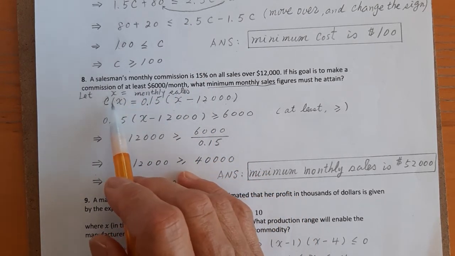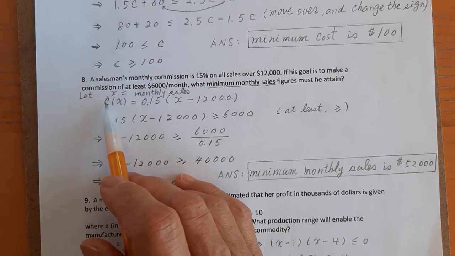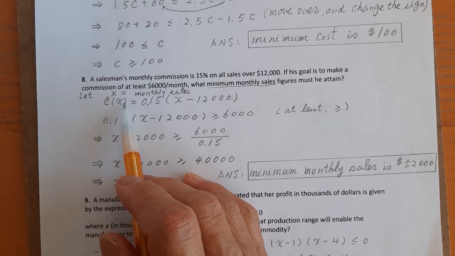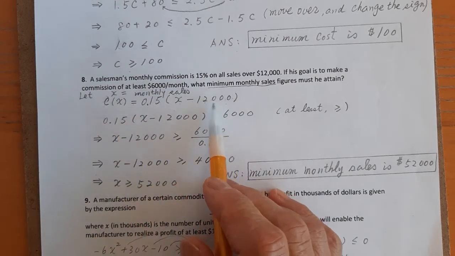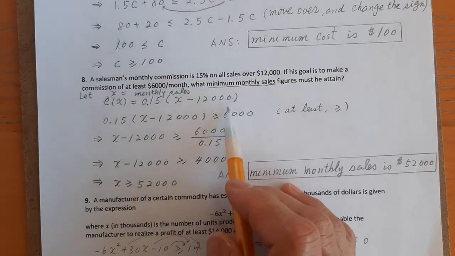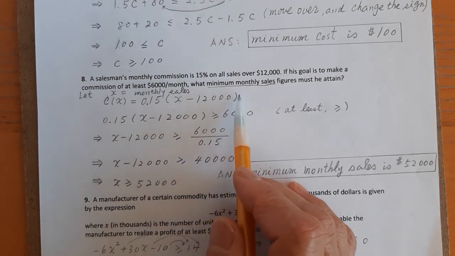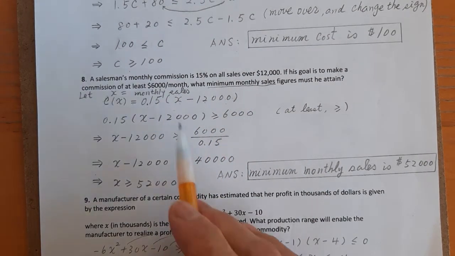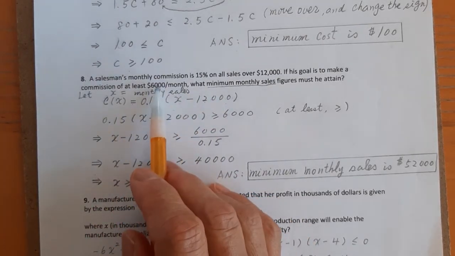And that is the commission. So the commission C in terms of monthly sales X is 0.15 times the quantity X minus $12,000. And you want this commission to be at least $6,000.